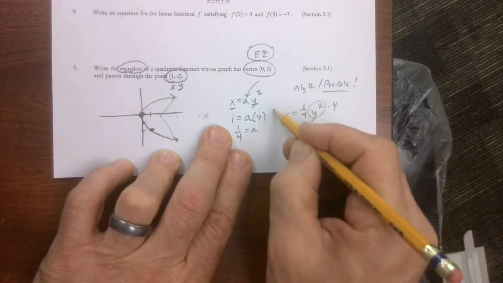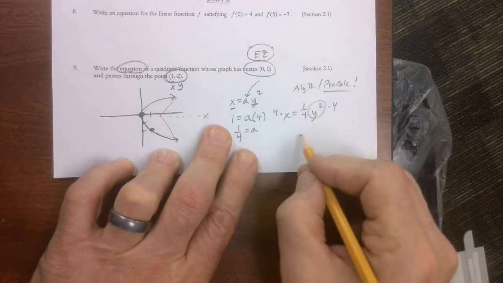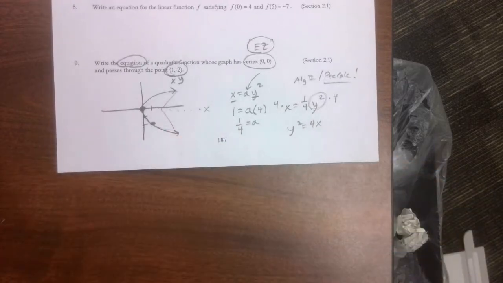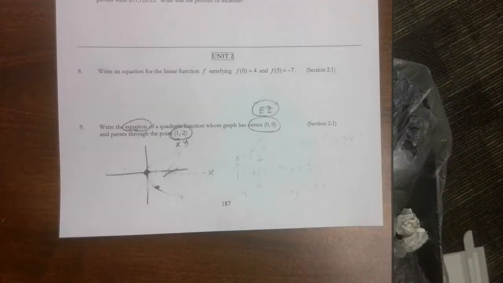So we're going to multiply that by 4, multiply that by 4, flip it around, we get y squared equals 4x. Okay, so I hope this doesn't bore you, but you can see I erased all my work. I just checked the answer and it's wrong.